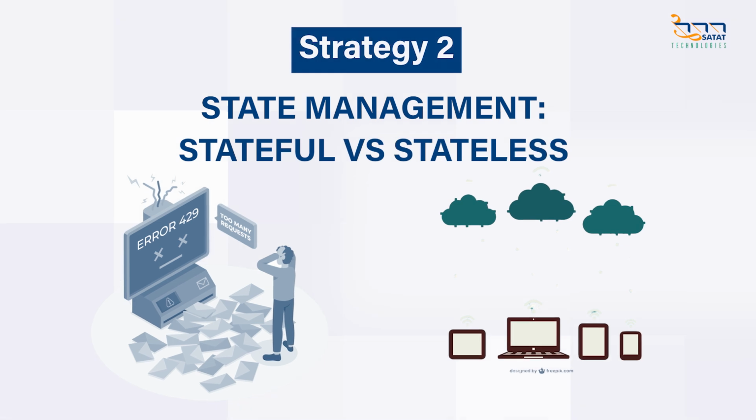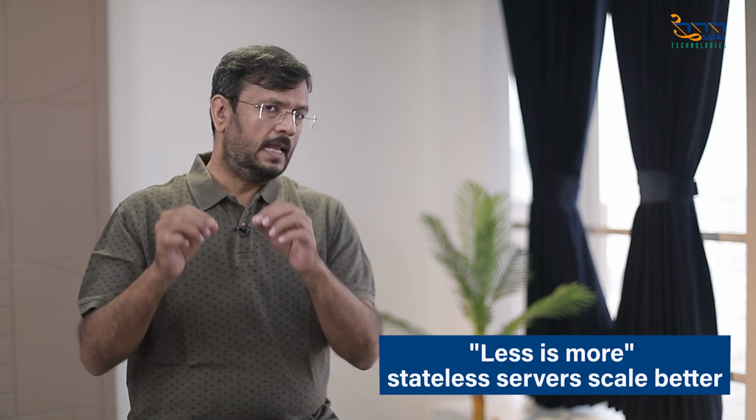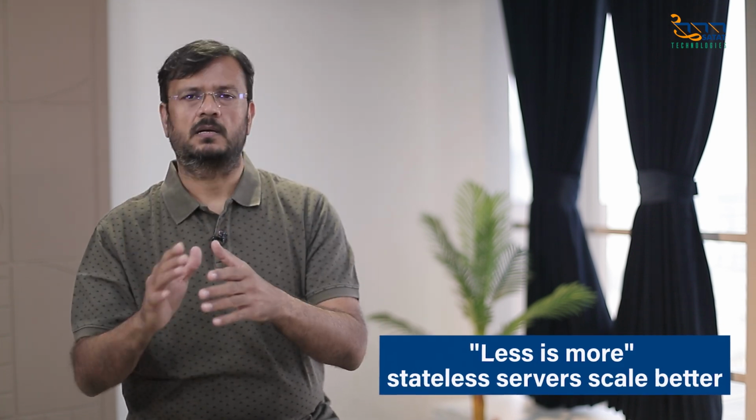Strategy 2: state management. Stateful versus stateless. Stateful means the server remembers conversational state, which will fill up server memory quickly. Shift that to the client and let the server manage application state and execution. Less is more. Stateless servers scale better.